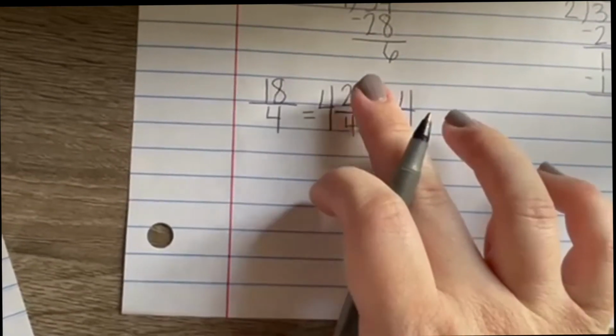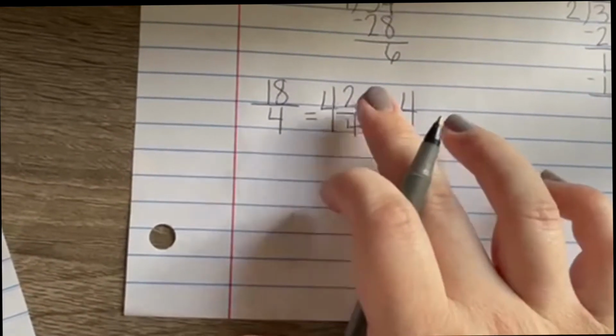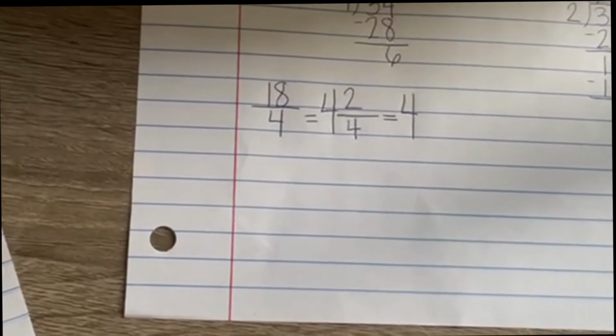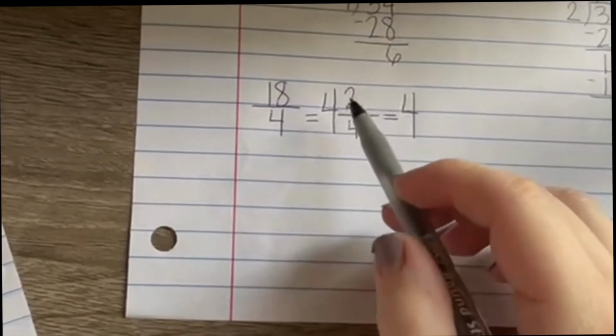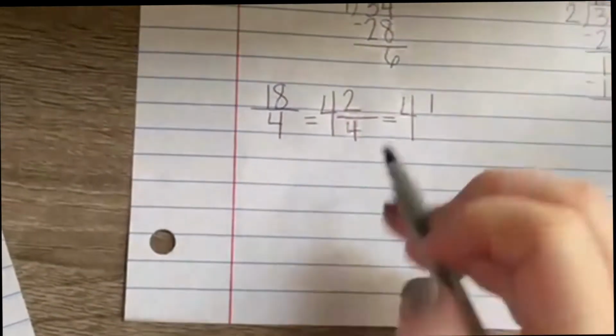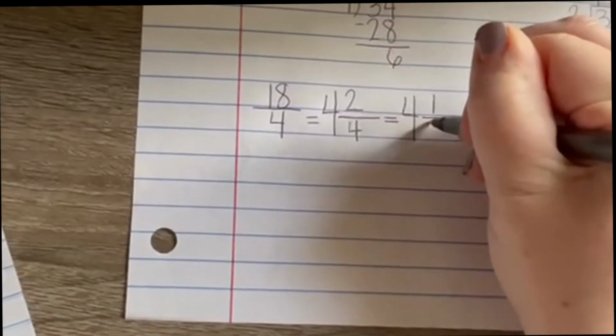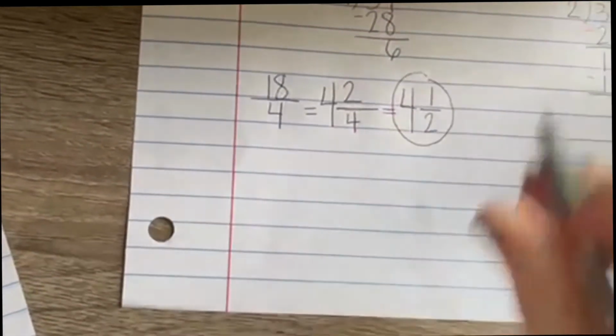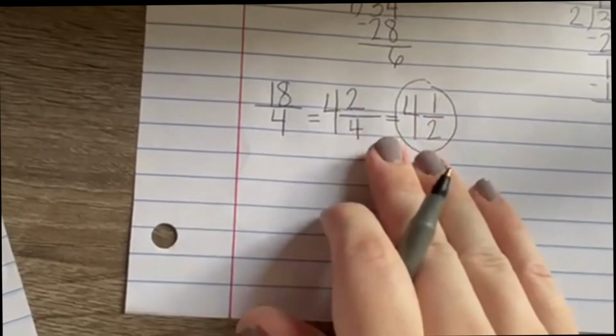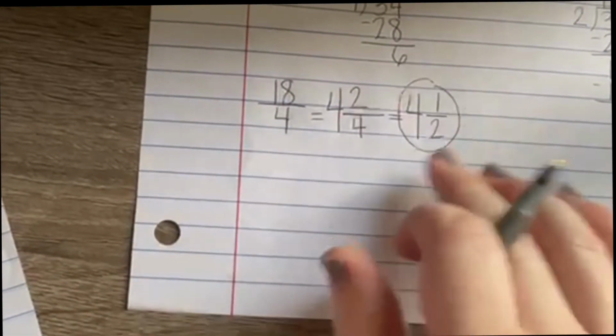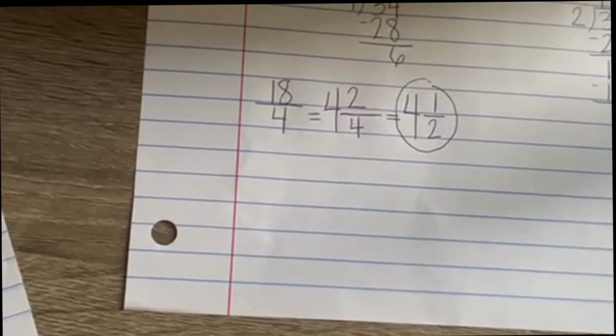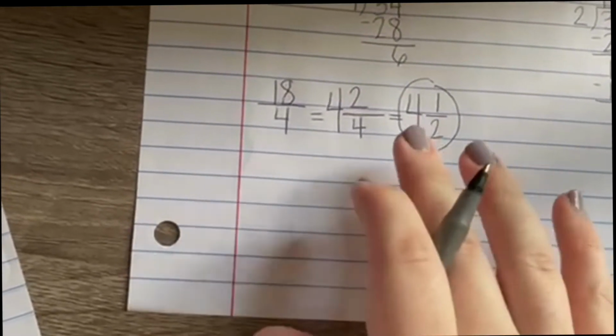Then let's simplify. So what factor do these two numbers have in common? The highest number would be 2. So 2 divided by 2 is 1. 4 divided by 2 is 2. So now this is your final answer. Not half. Not just 4, but 4 and 1/2, because that would be a completely different number if you forgot the whole number or if you forgot the fraction. So don't forget that.